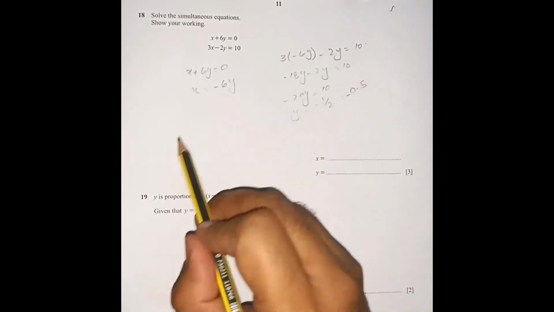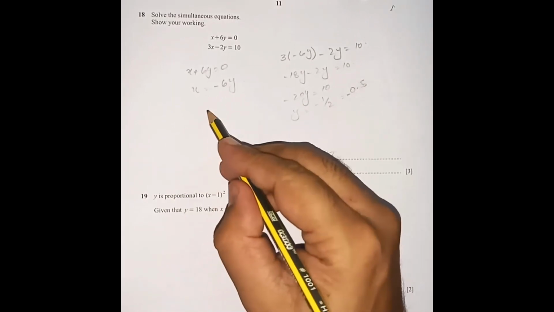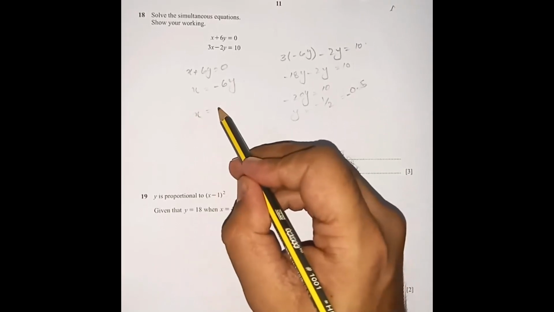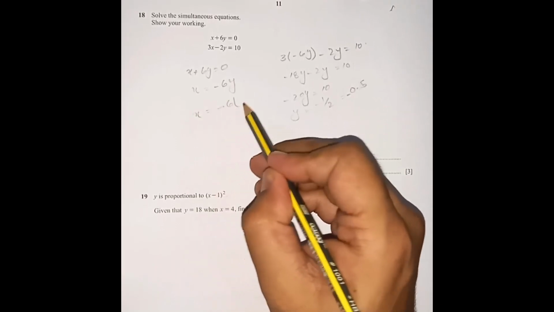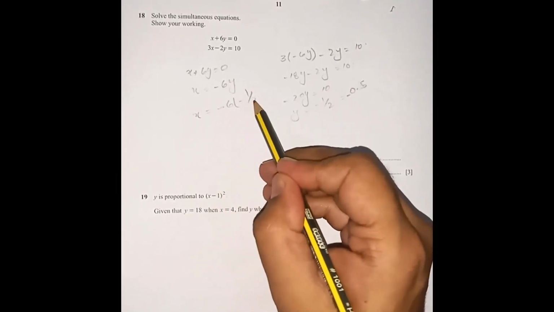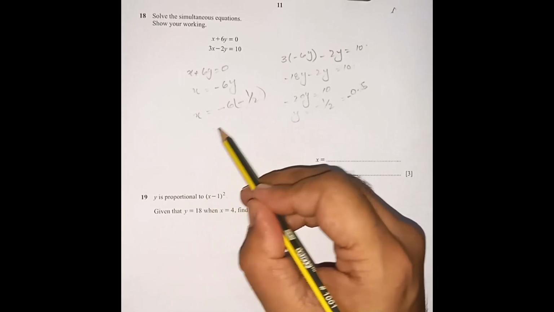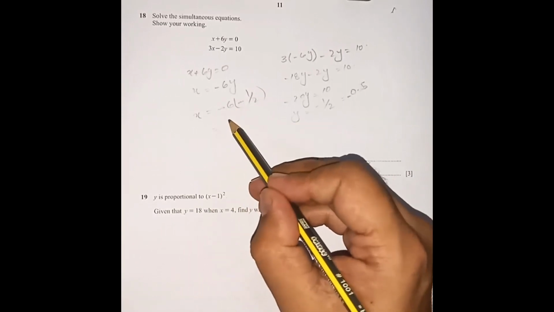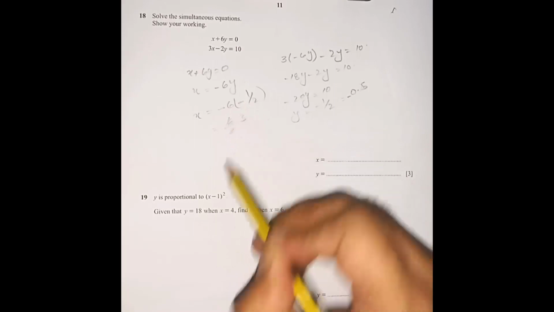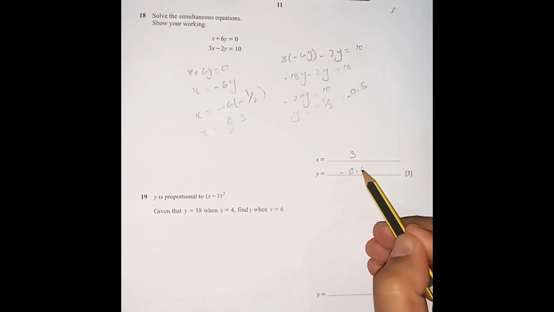So we will put the y value here and we'll see, minus 6 into 1 over 2 minus. So it will be minus minus plus, so 6 over 2 to 3. So answer is x is 3. So x is 3 and y is minus 5. So now we will see the next question.